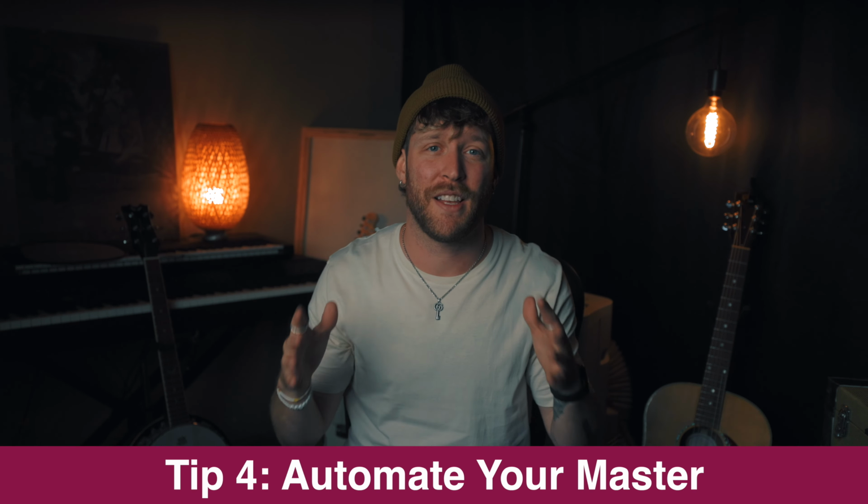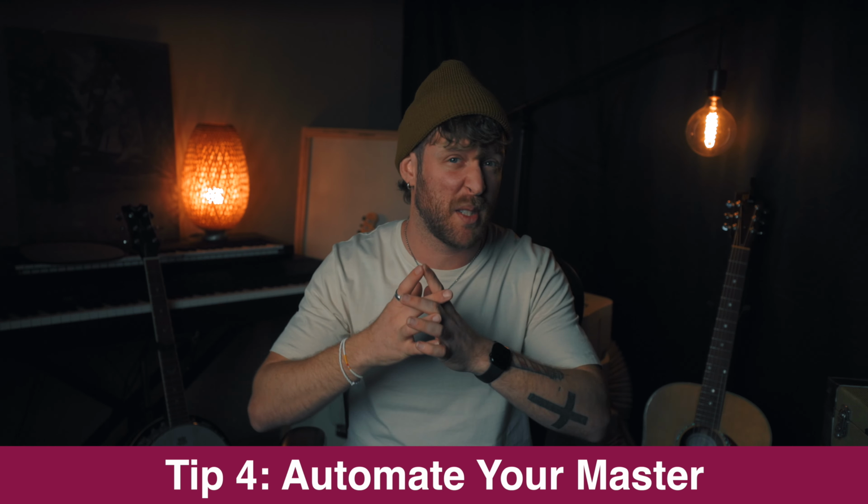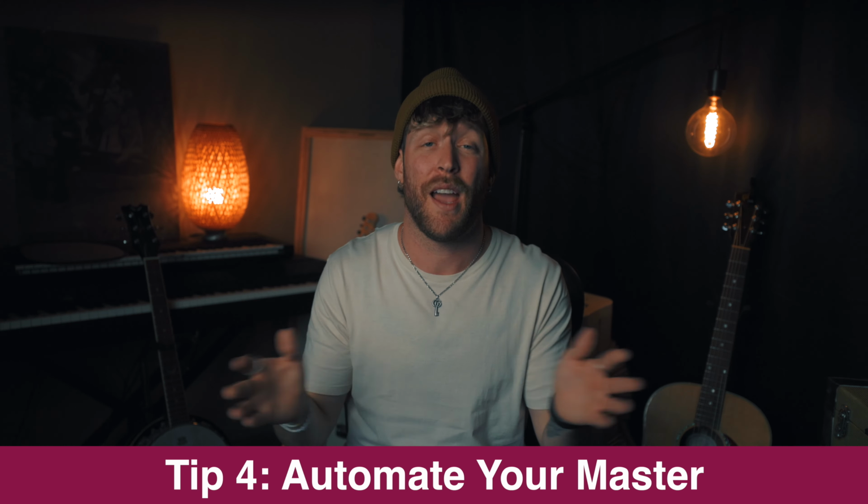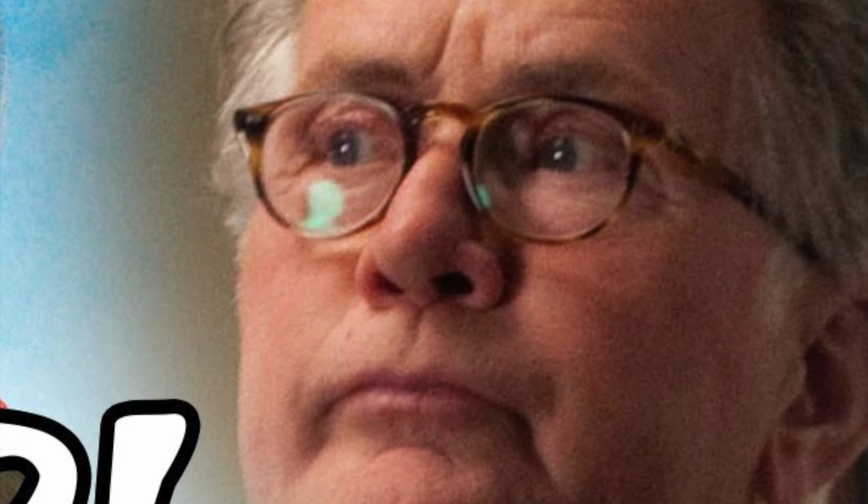Let's get on to the actual tip number 4, which is to automate your master volume to make your choruses or hooks absolutely massive. This tip is especially helpful for electronic music, but it can be used with every genre. I must warn you though, that with great power comes great responsibility. Thanks, Uncle Ben.